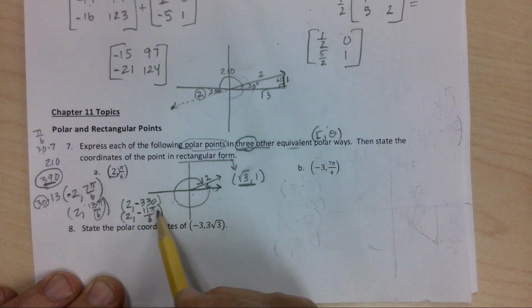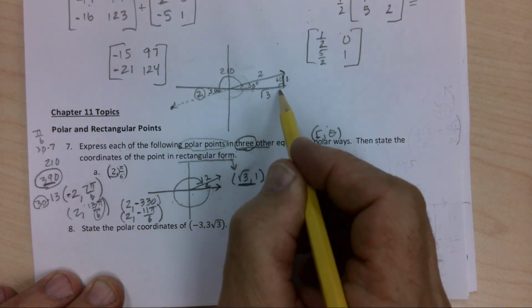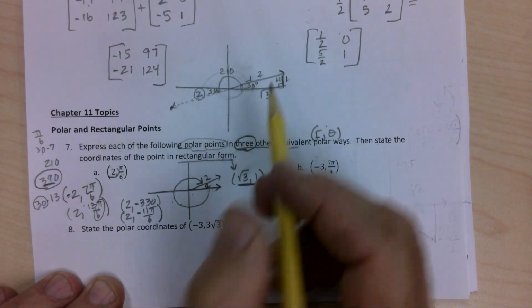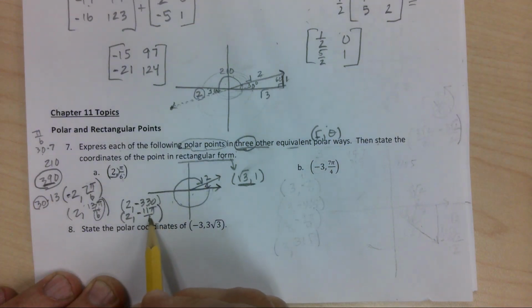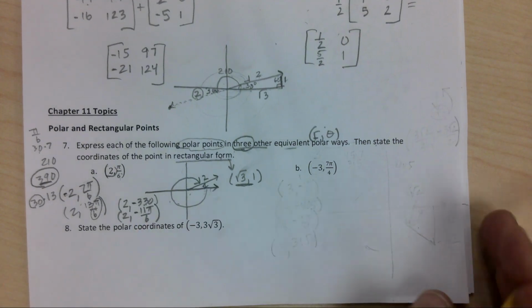Then the other choice I made was to go the opposite direction. So here's my spinner, it's 2. I'm going to flip it 330 this way, negative, which is equivalent to negative 11 times 30, negative 330. So there's my answers for 7a.